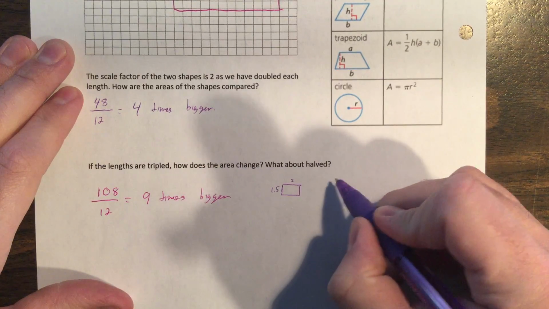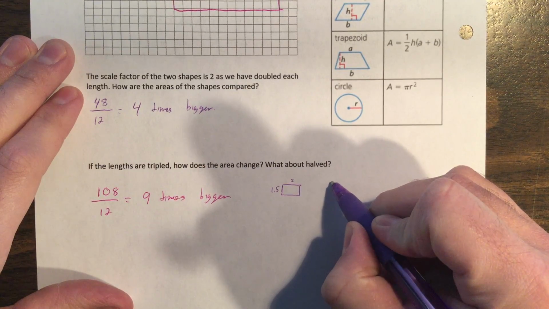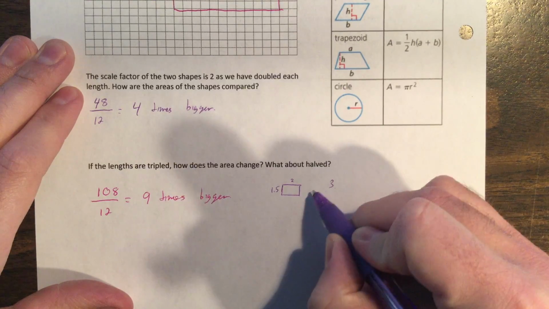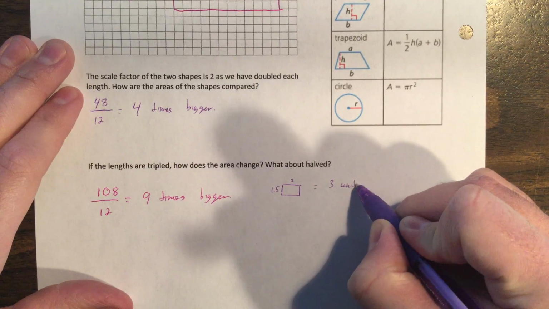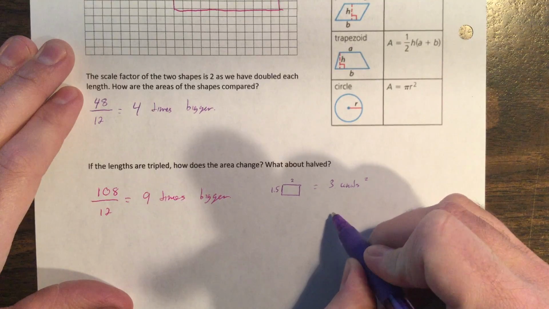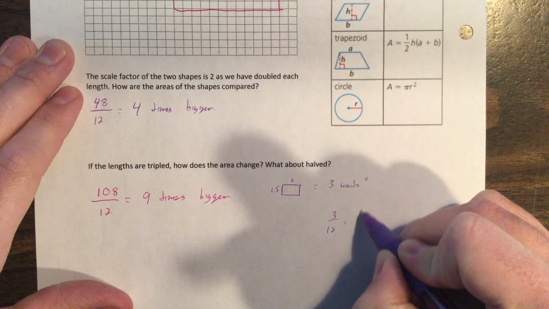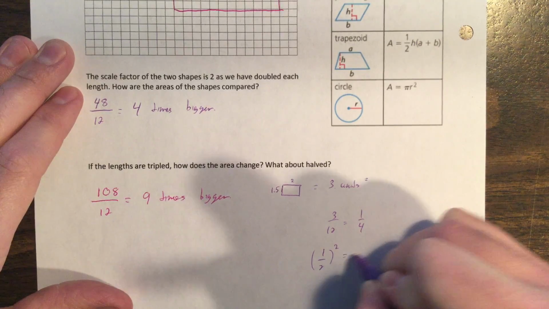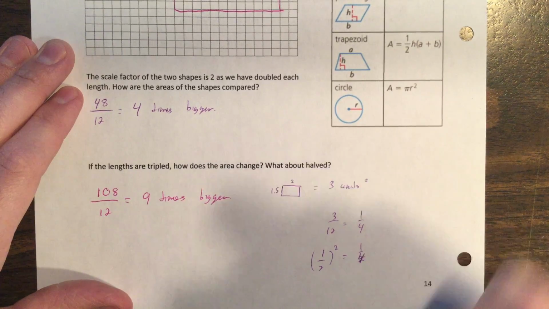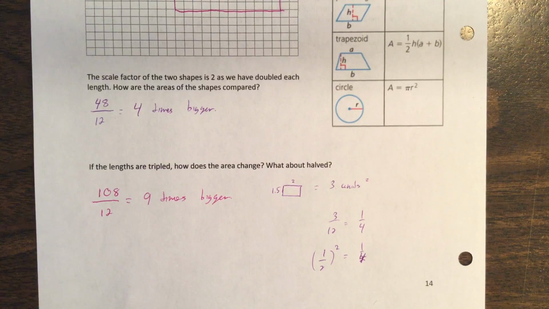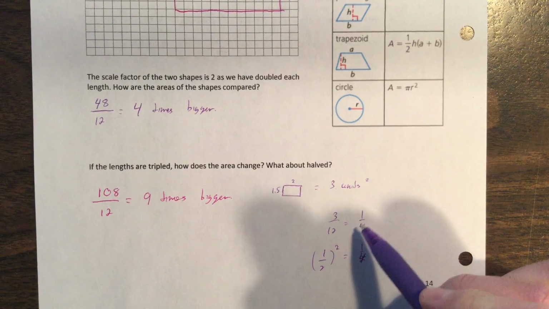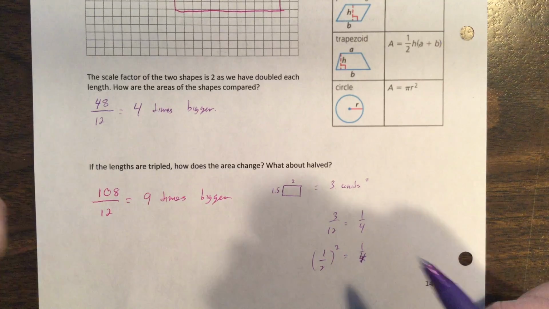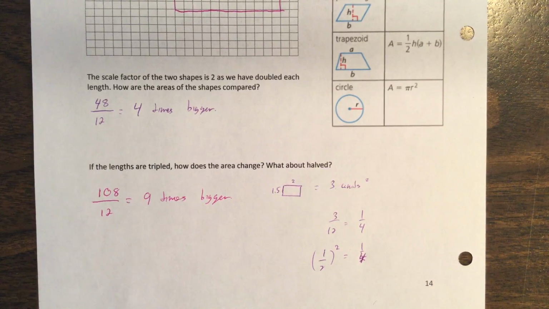This is going to give us an area of 3, equals 3 units squared. And 3 divided by 12 is 1/4. 1/2 squared is equal to 1/4, meaning that this is 1/4 of the size of the original.